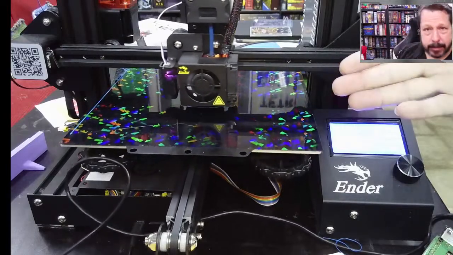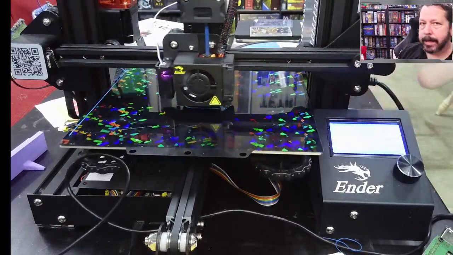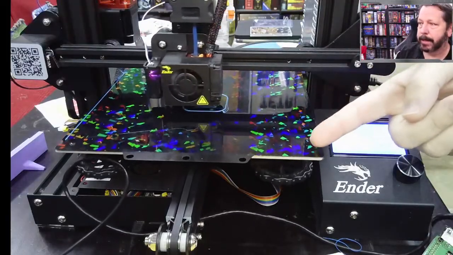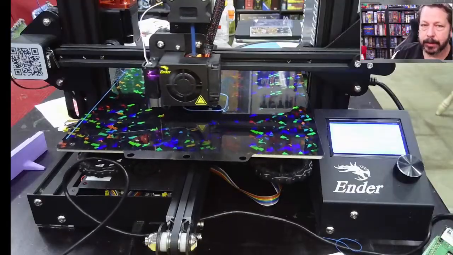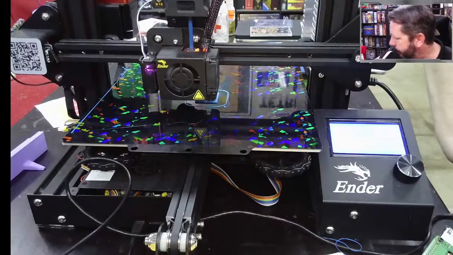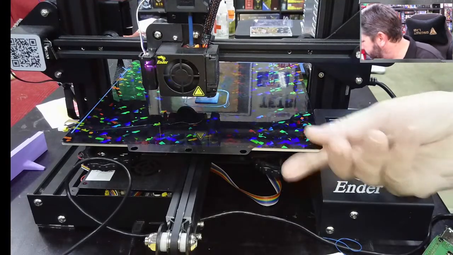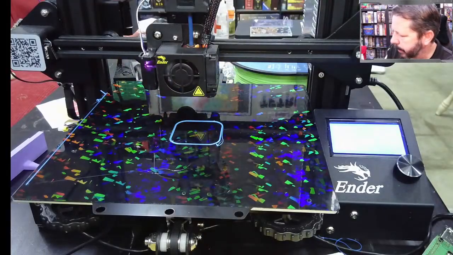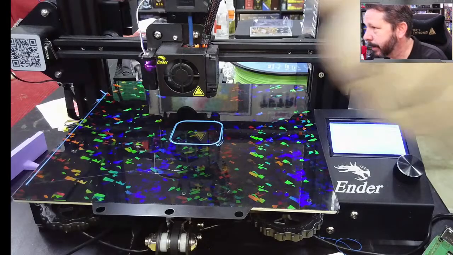So if this comes out interesting, maybe I think I have some black filament. It doesn't have to be PETG either to make this pattern work. Any of the filaments will work. Maybe some of the matte ones may not work too well. I don't know. But let's see. PETG is what I had loaded in the machine. It's there. Now again, can you see it on the camera?